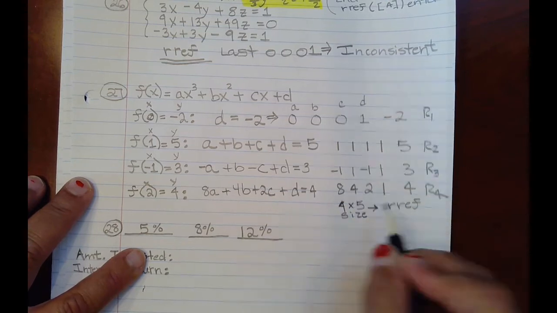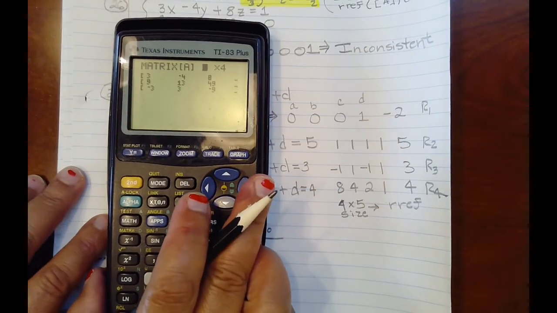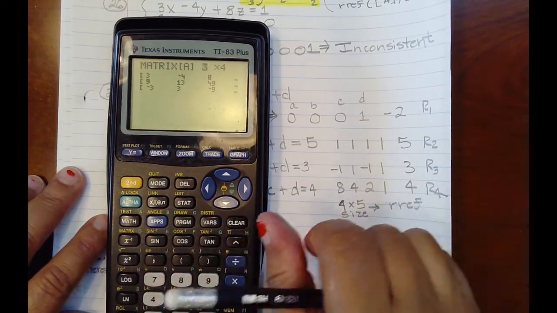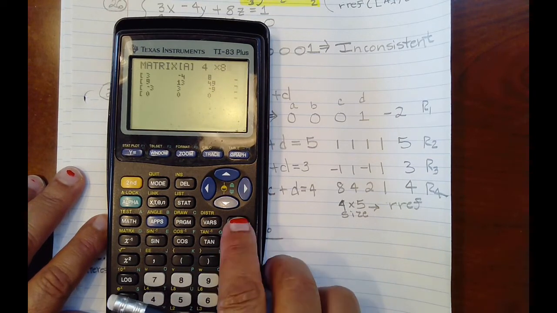And we will end up solving it for A, B, C, and D. We already know the D value. So, I mean, you could put it in as 3 variables, but I'm just going to put it in like this. Okay, so this is a 4 by 5. Whoops, I put the wrong one in.